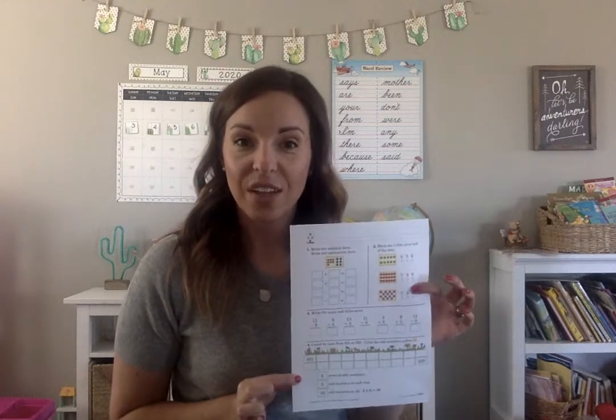Awesome job. All right, you can put your whiteboard and your eraser or your whiteboard marker away and take out your math worksheet. All right, let's take a look at your math worksheet together. Number 1 says, write 2 addition facts and write 2 subtraction facts. So look at the dot card that's there, and you're going to write 2 addition facts and 2 subtraction facts for that dot card.